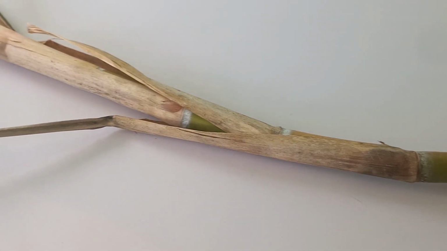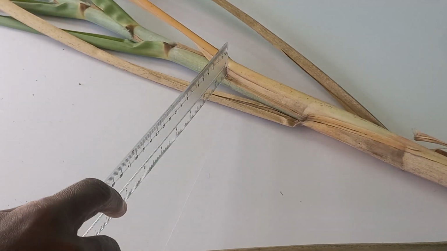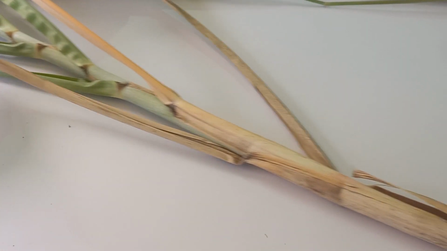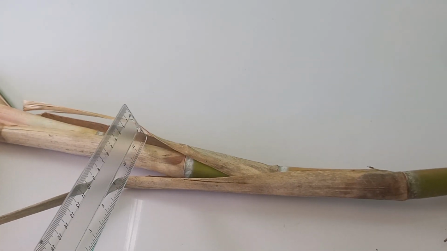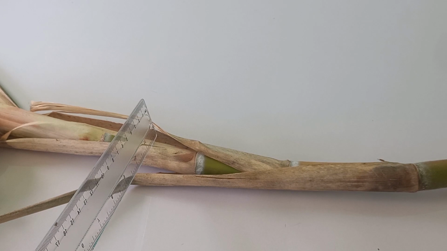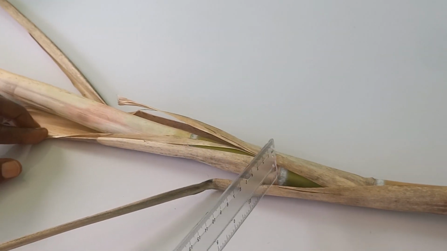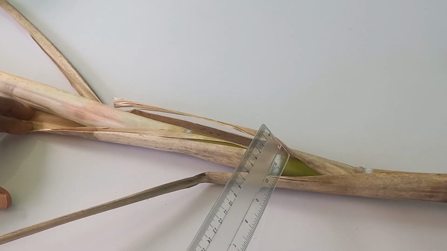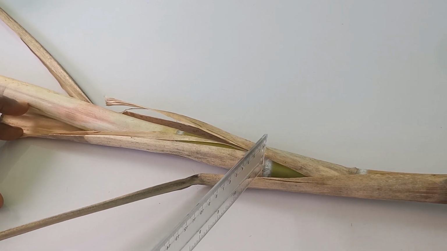This is a leaf ligule. Here is a leaf ligule, not a node. Leaf ligule, not a node. Now, each node, like this one, we can see has three leaf sheaths. The leaf sheath that is attached at the node, and two older leaf sheaths that wrap around the node.